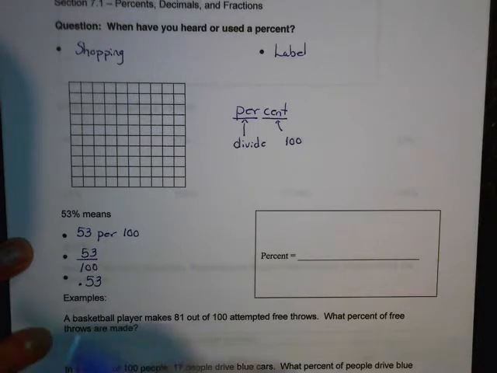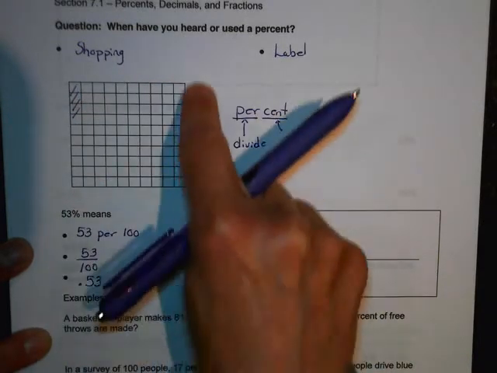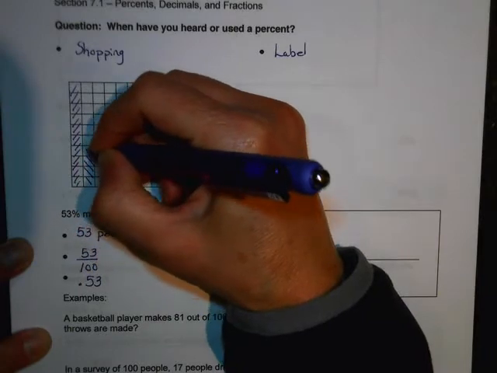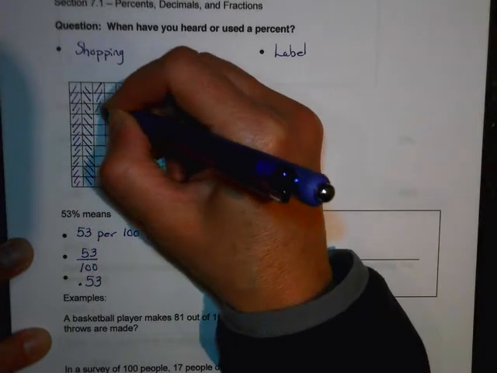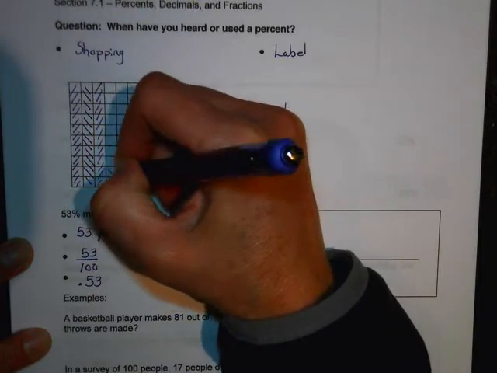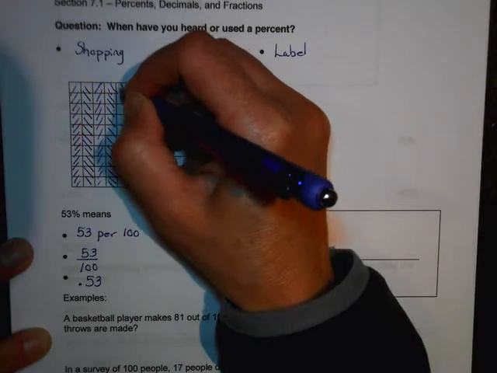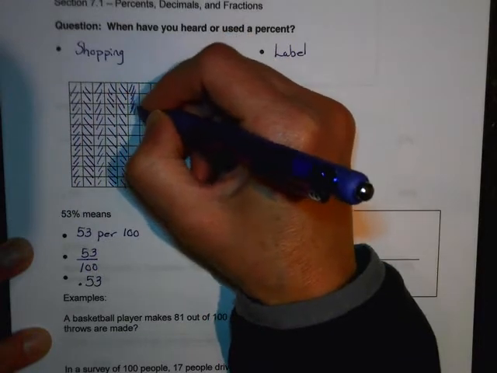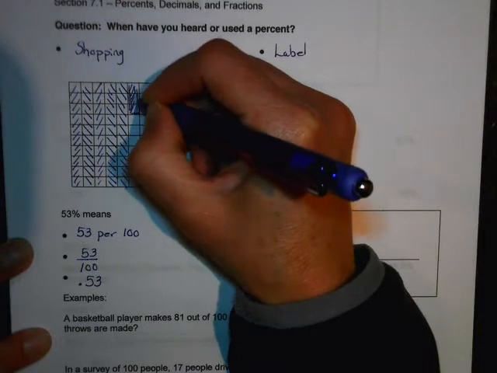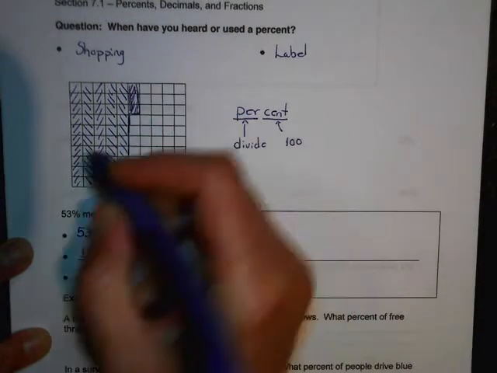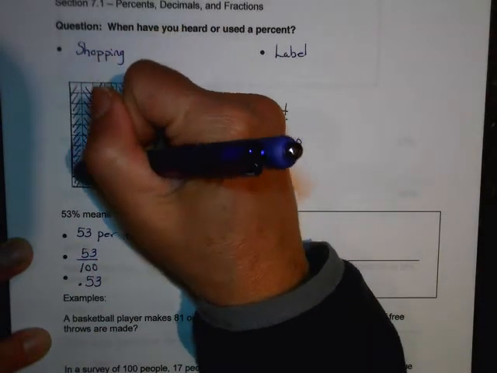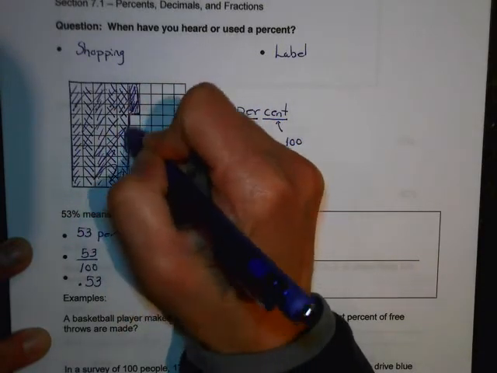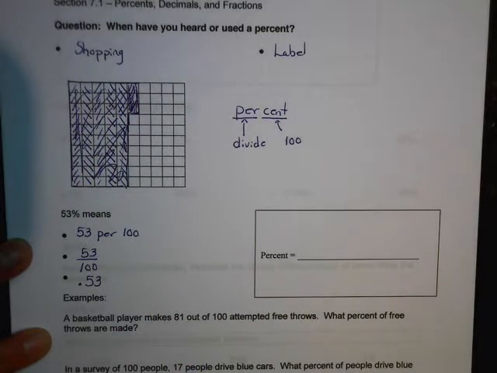So there's lots of ways to interpret this. But the key thing, if this is a 10 by 10 square, that means there's 100 little mini squares. So if I were to shade in 53% of them, I'm going to shade in 10, 20, 30, 50, 53 out of the 100. So percent means 53 successes out of 100. Okay? All right, so there I've shaded in 53%.